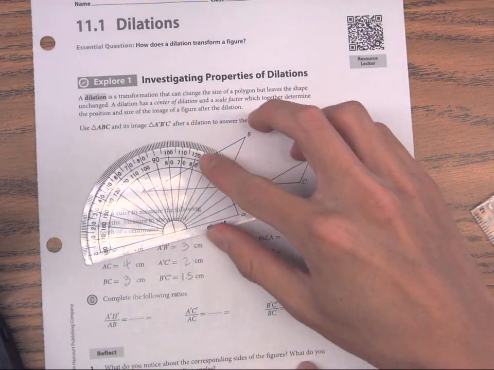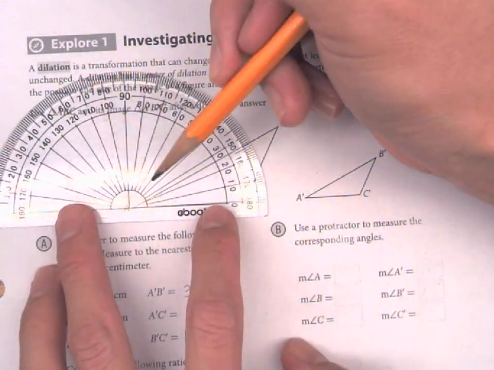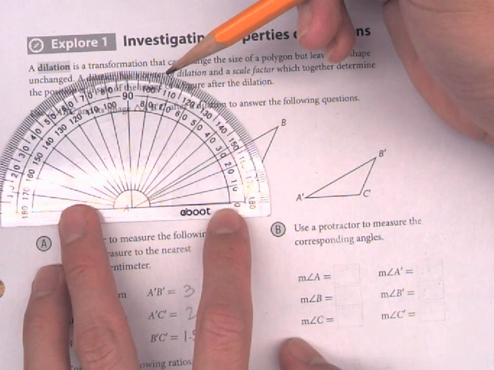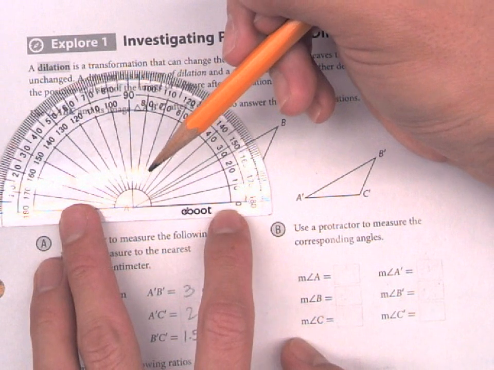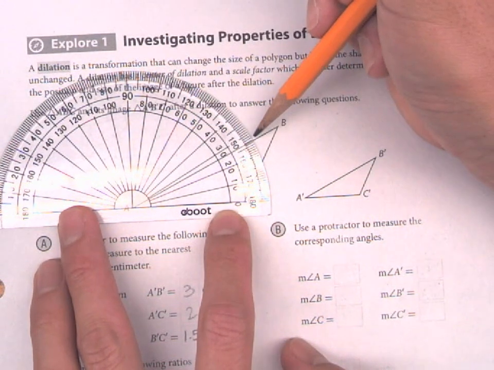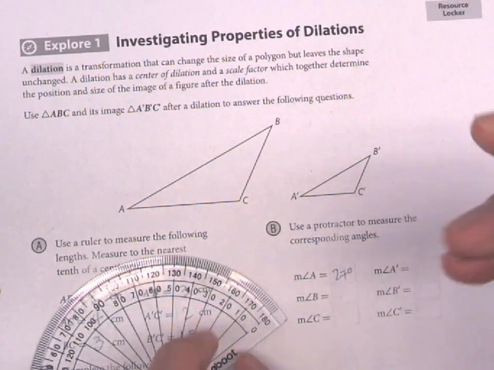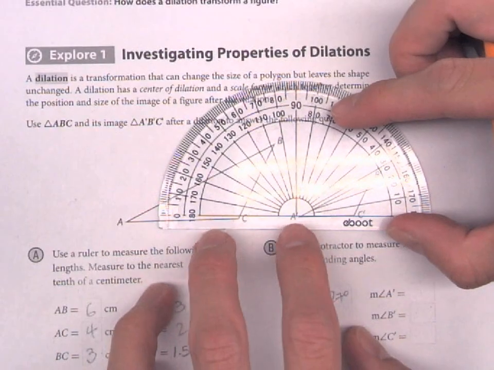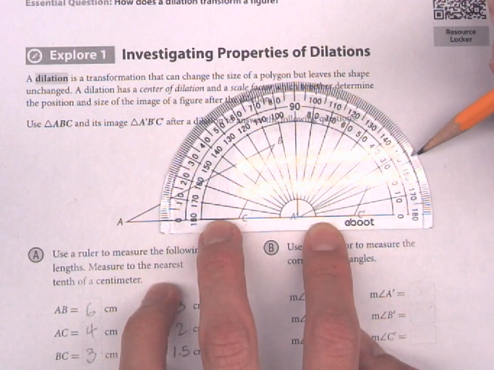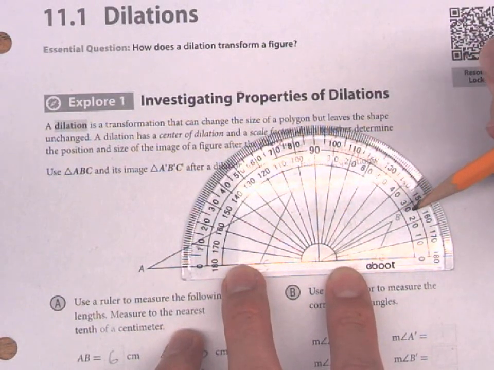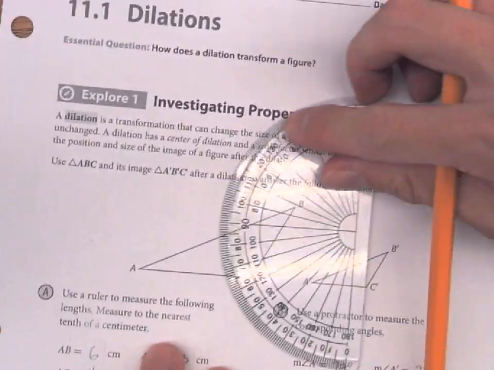So I have a protractor right here. You guys can see that. Okay, so measure of angle A. When you're reading the protractor, I don't know if you remember from module 2, you put the crosshair over the vertex of the triangle. So this right here is about 27 degrees. Measure of angle A is going to be 27 degrees. If we put it on A prime now, we notice it's about the same. Sorry, there's a little bit of glare, but it's about 27 degrees.